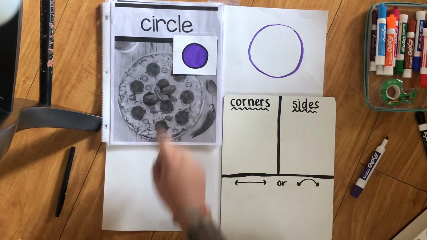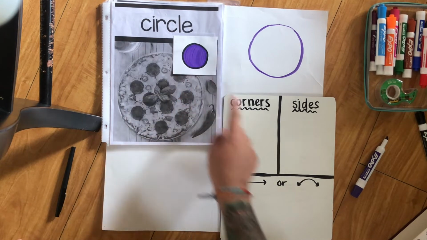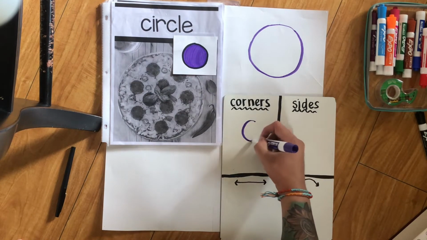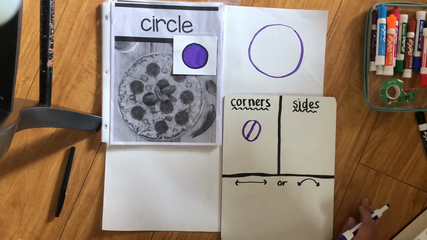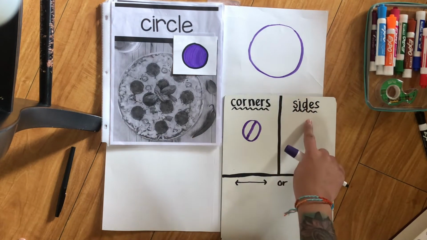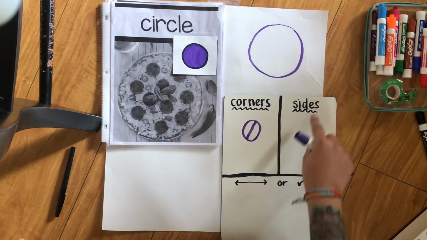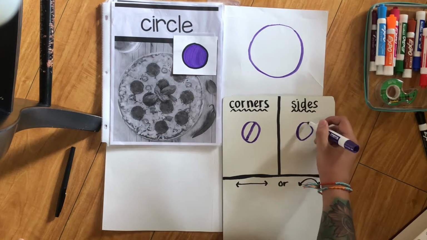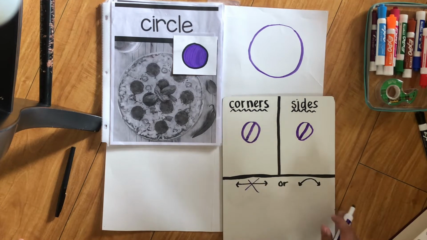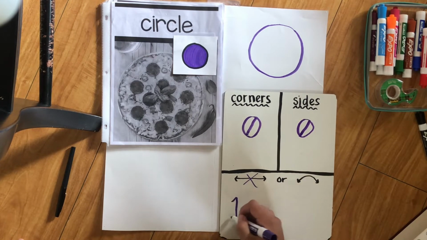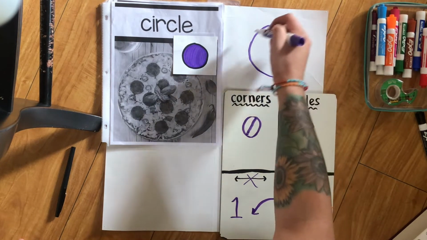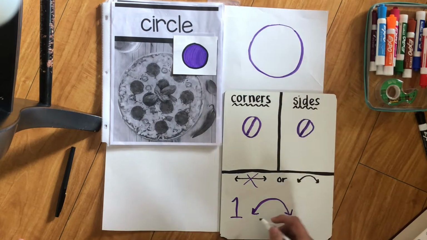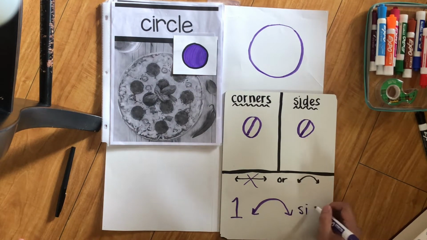Now, a circle is special for many reasons. A circle has no corners, 0 corners. Remember that corners are the pointy parts of our shapes. There's no corners on a circle. Now, sides. Let's take a look at how many sides a circle has. Oh, well, a circle has 0 straight sides. So no straight sides, but it does have 1 continuous round side. Because if you start here, it's 1 continuous round side that keeps going on forever. So it's 1 round side.